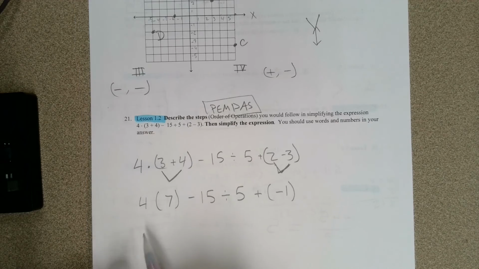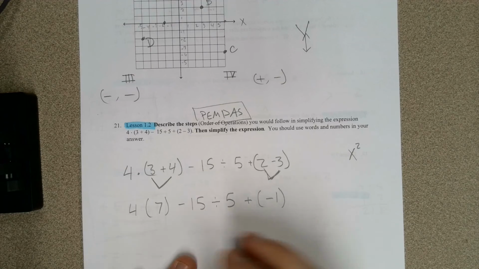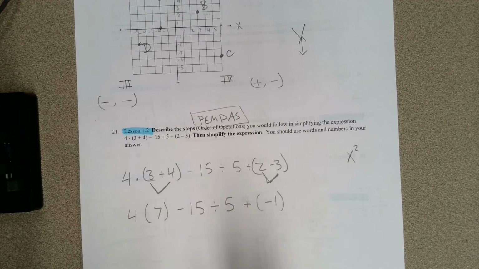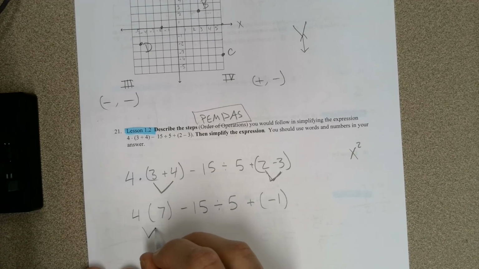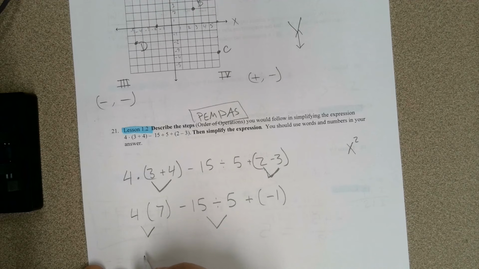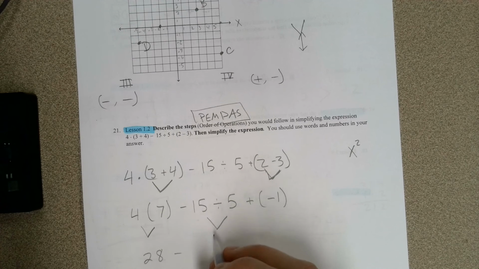Next, exponents. I don't see exponents. Remember, our exponents would look like this, right up here. No exponents. Okay, now we're on the multiplication and division step. We remember once we get to this step, we go left to right. So right here we've got multiplication, and right here we've got a division. 4 times 7, 28, minus 15 divided by 5. We've got to remember to do that before we do our subtraction because we still have to do the division. 15 divided by 5 would be 3 plus -1.